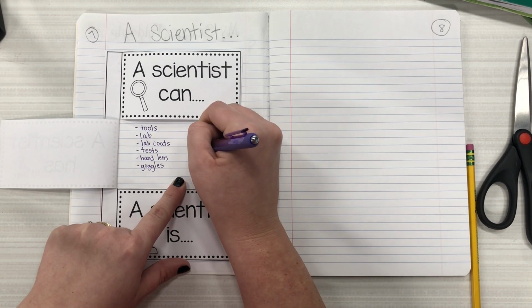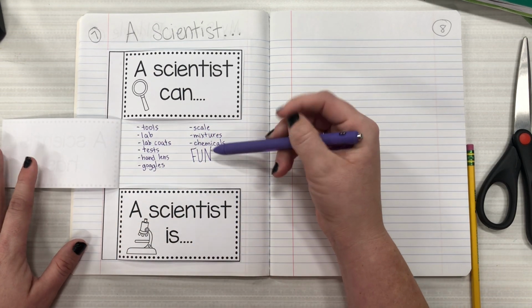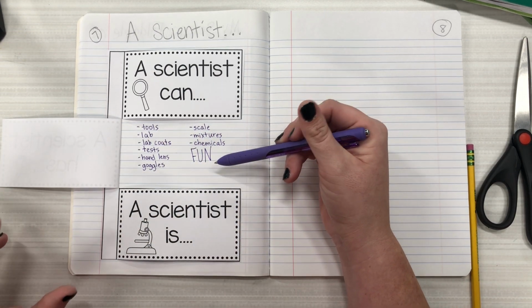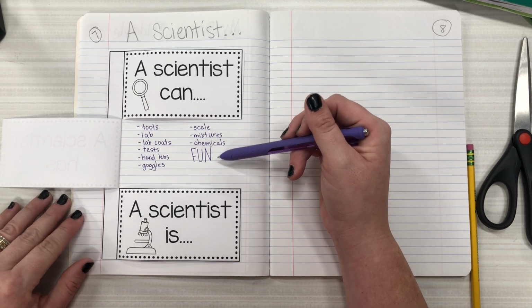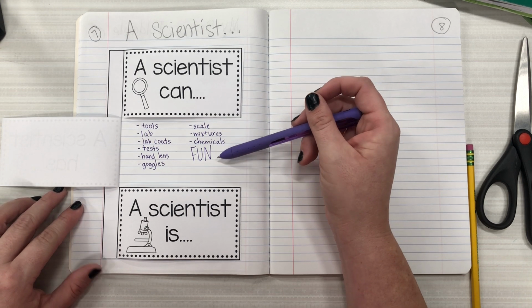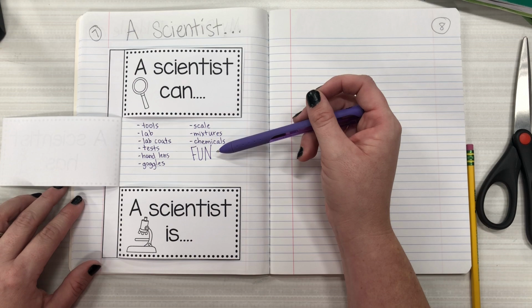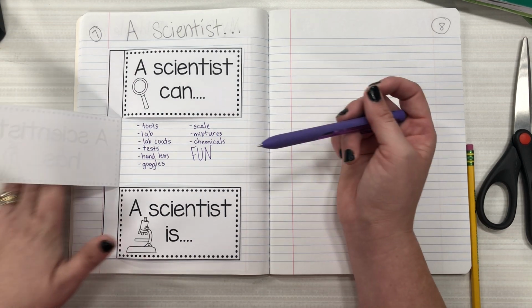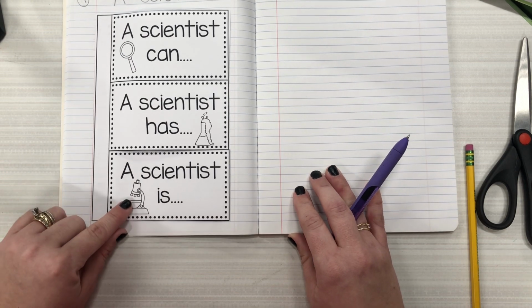But most important, scientists have fun because it's something that they enjoy to do. They are doing something that they're passionate about finding the results of. So we definitely want to make sure that we remember that as we are conducting our experiments and our lessons that we're having fun, and that's why we include that right creative side. When you're ready, close that door and move on to the last and final door.